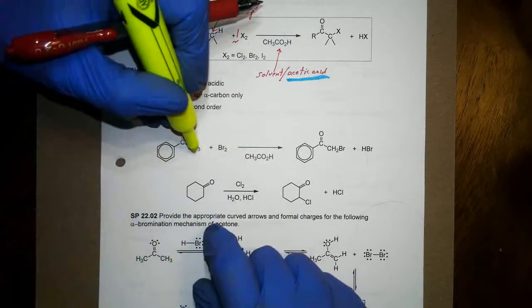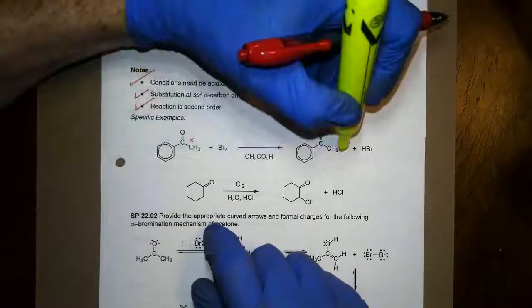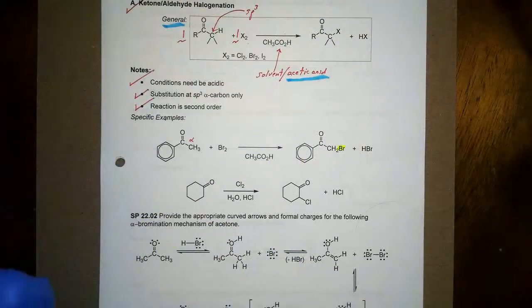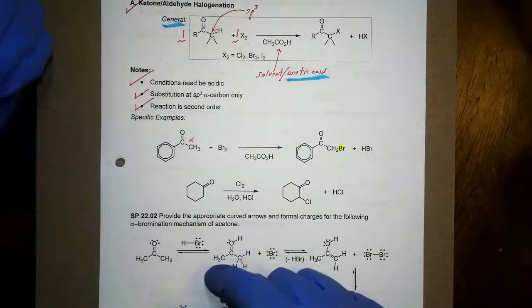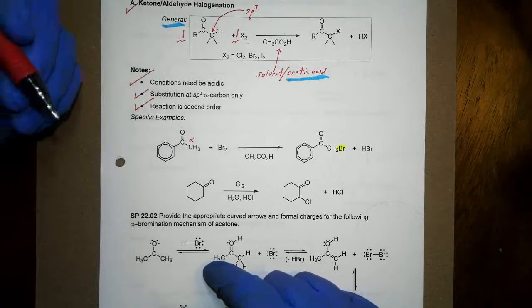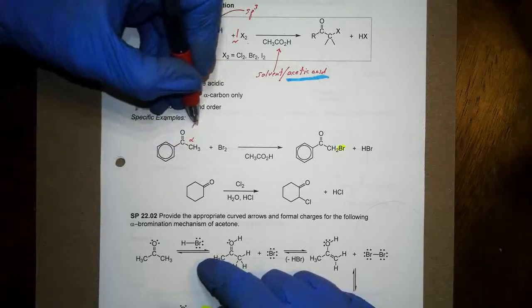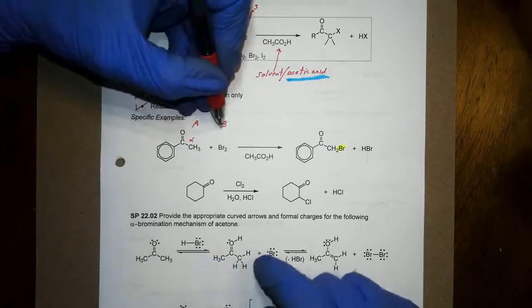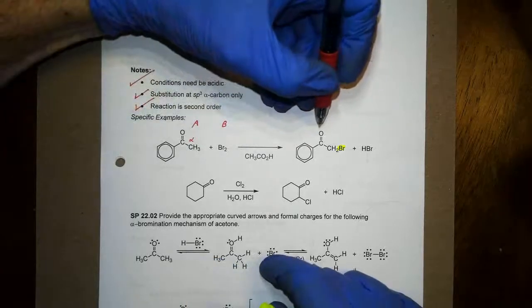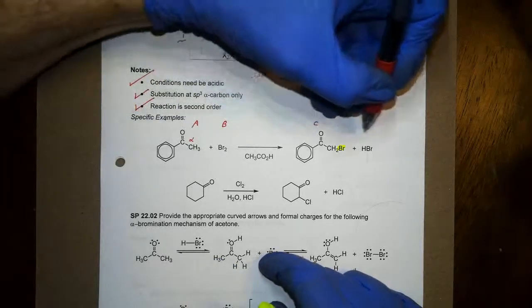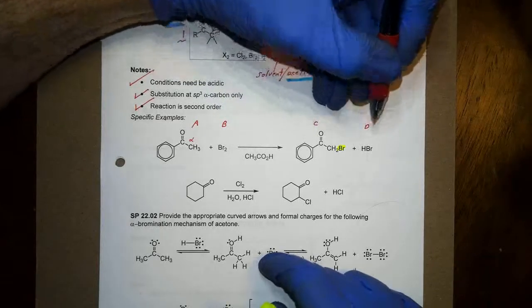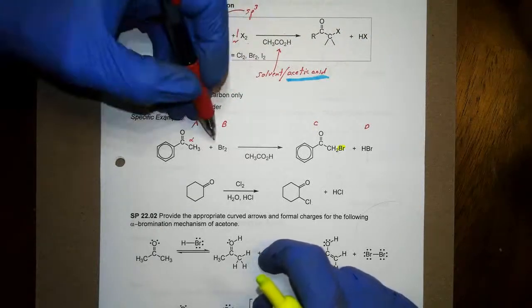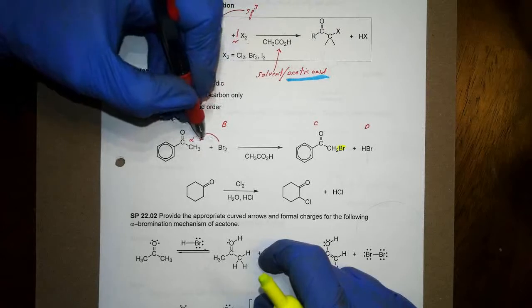So where you formerly had 3 hydrogens, you now have 2. Right? You've replaced one with a Br. And this is considered a substitution, okay? Because we have compound A, we have element B, we have product C, and we have compound D. So this is merely a substitution. You're swapping out a hydrogen for a bromine.